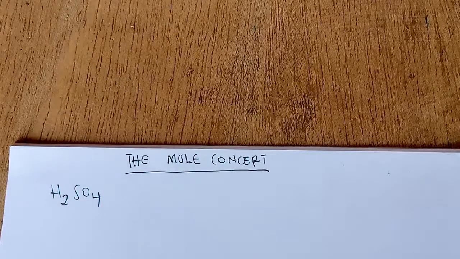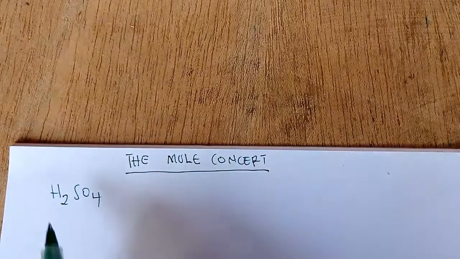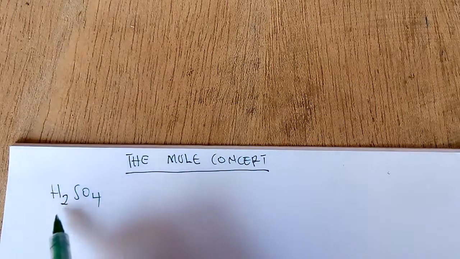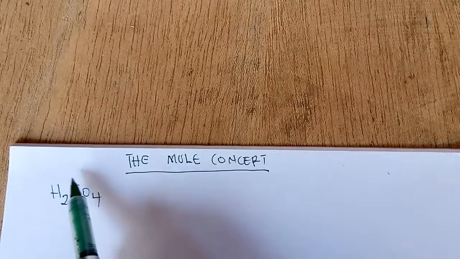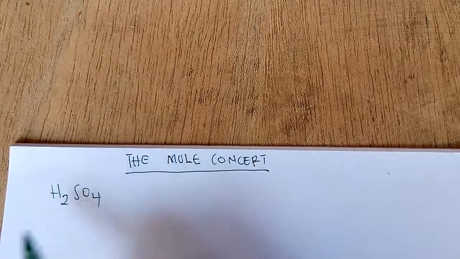And it's actually different from the relative molecular mass and the molecular mass. When we talk about the relative molecular mass, we are talking about when we sum up all the relative atomic masses of the individual atoms that come together to form this compound.